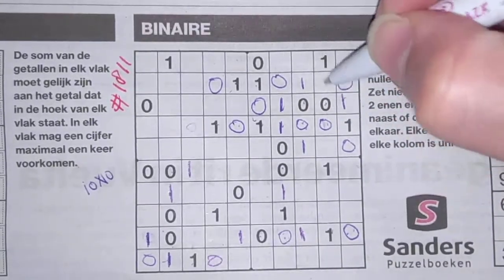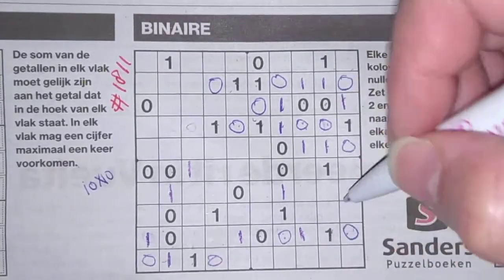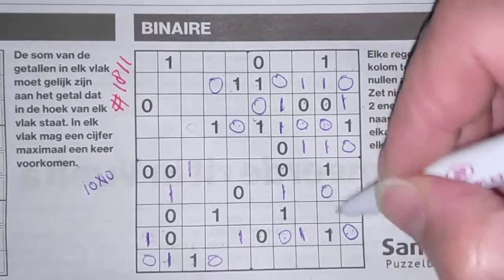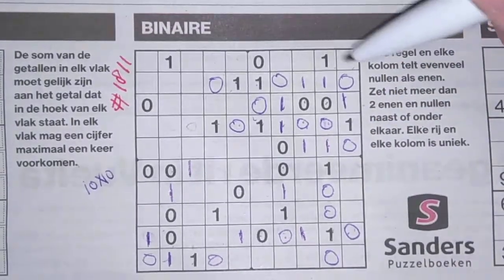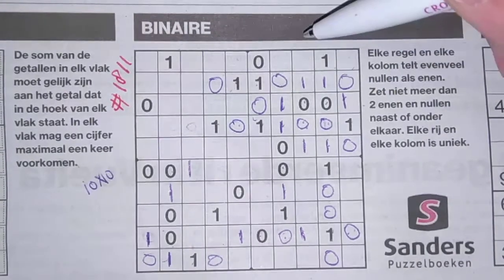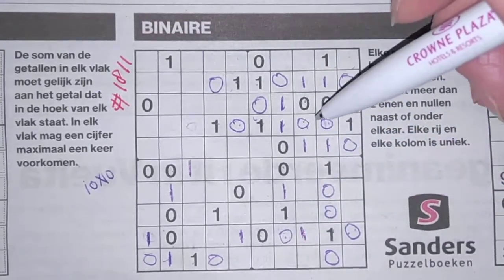Now we have double O here, 1 there, 1. 1, 2, 3, 4, 5 1s. So the rest are O's. Alright. And then 1, 2, 3, 4.